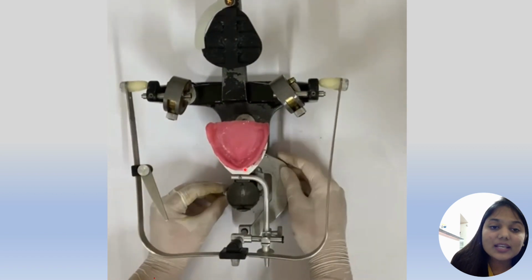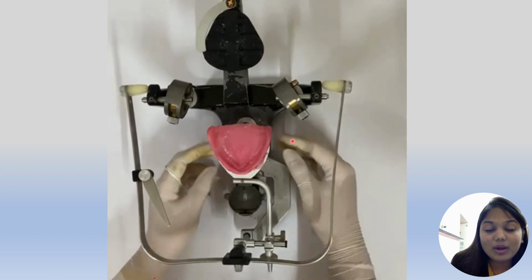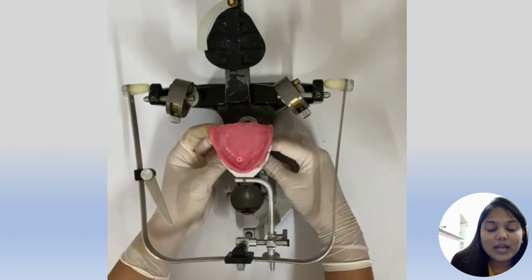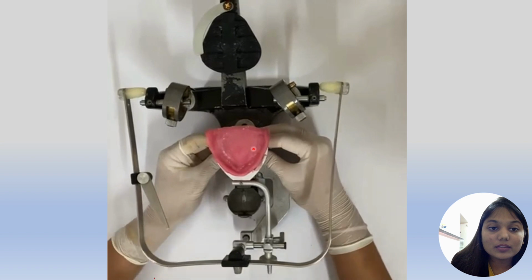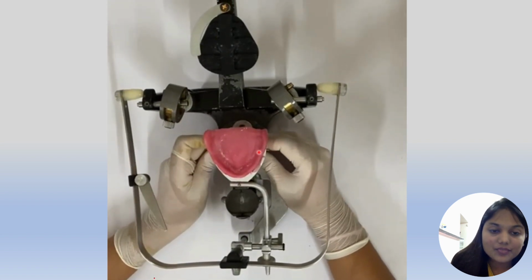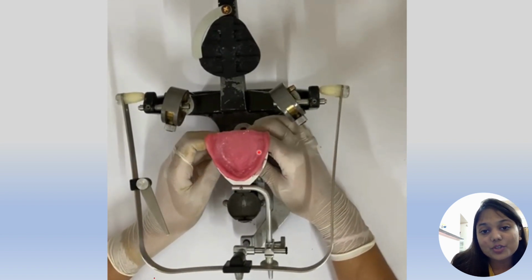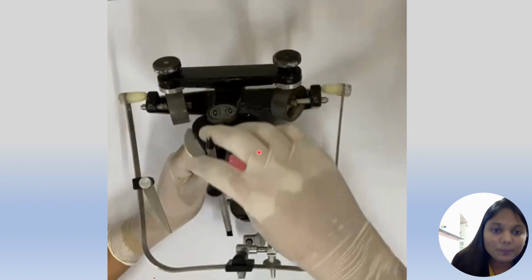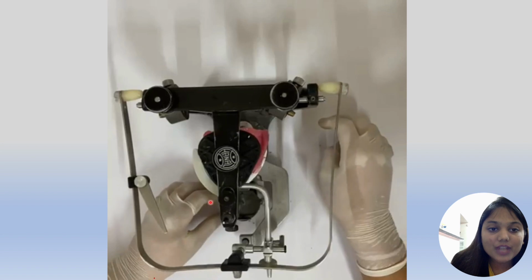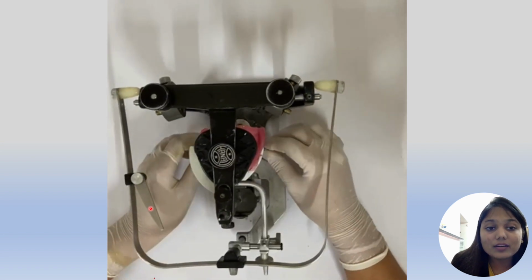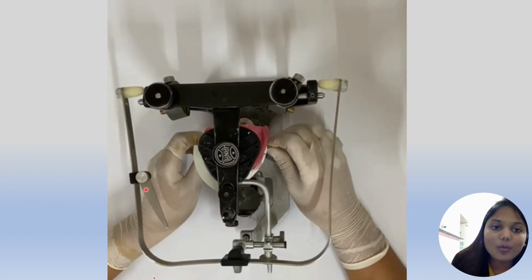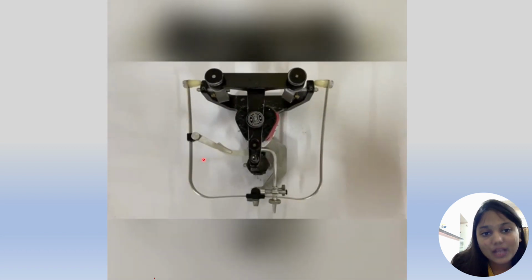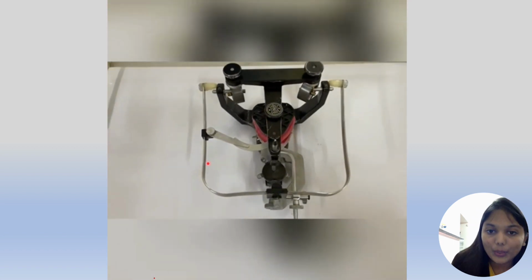We'll stabilize the maxillary rim with the help of the mounting jig so that it has adequate support throughout the transfer, and the transfer which has been taken should not be disturbed while mounting. So once that is done, we'll check that it is correct by coinciding the orbital pin and the orbital pin of the articulator, as we can see in this video.